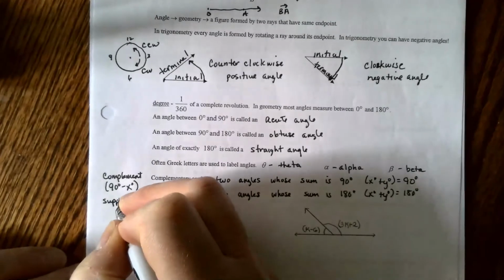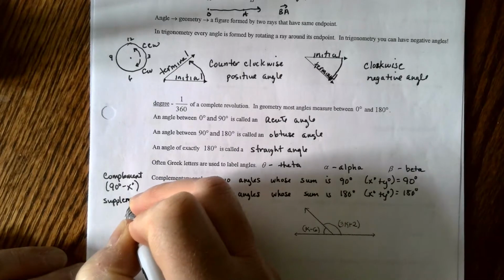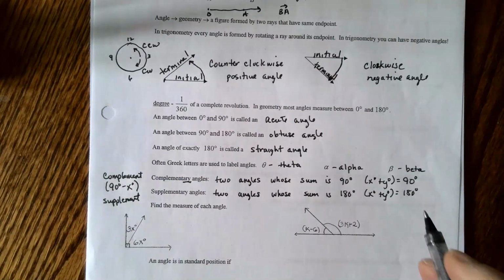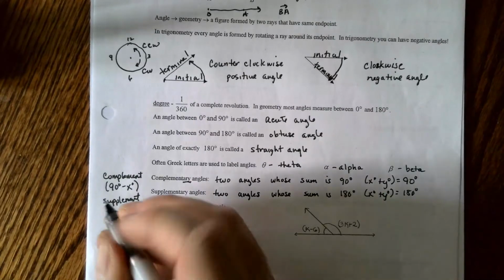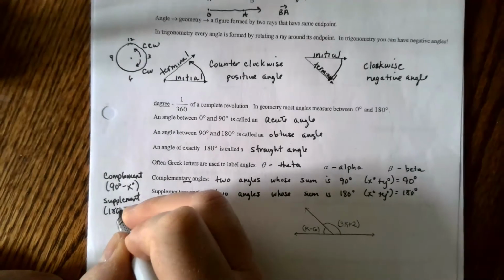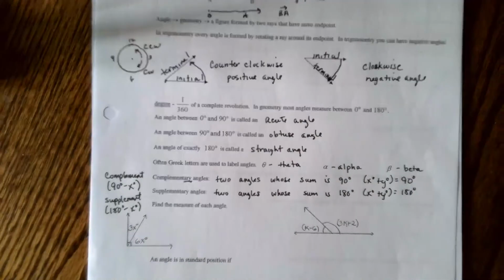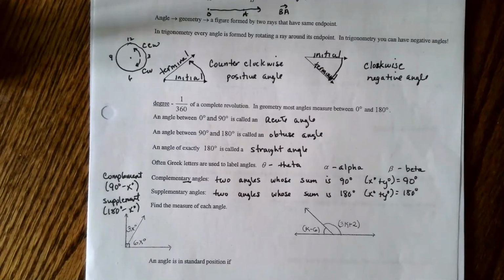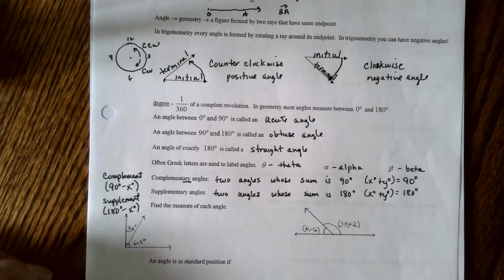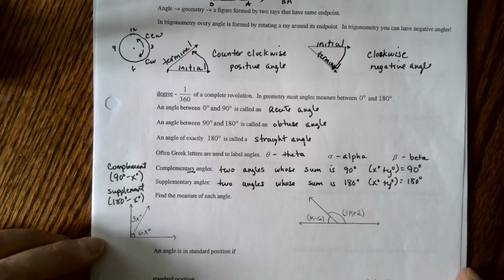Supplementary angles are two angles whose sum is 180, but a supplement is 180 minus whatever your angle is. So if I asked you for the supplement of 100 degrees, that would be 80. Okay? Now, of course, from geometry, you had some basic problems that you had to solve.